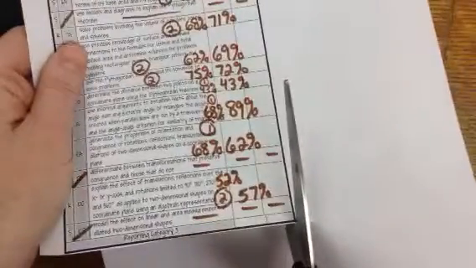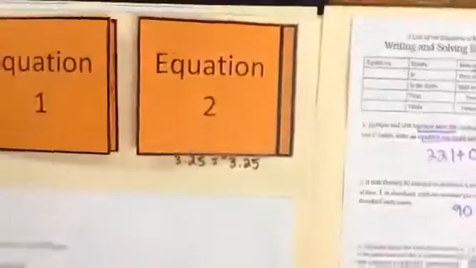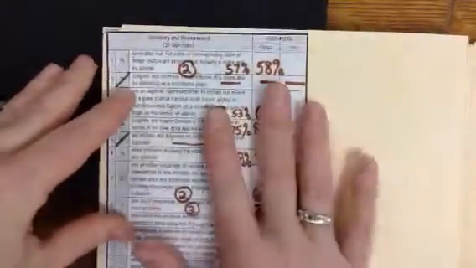Okay, y'all will cut around the edge of this just like you did your other data tables. And it will glue down in that top left corner of your next page. Okay, so this is the page we just finished. Next page, this top corner is where you glue it right now.